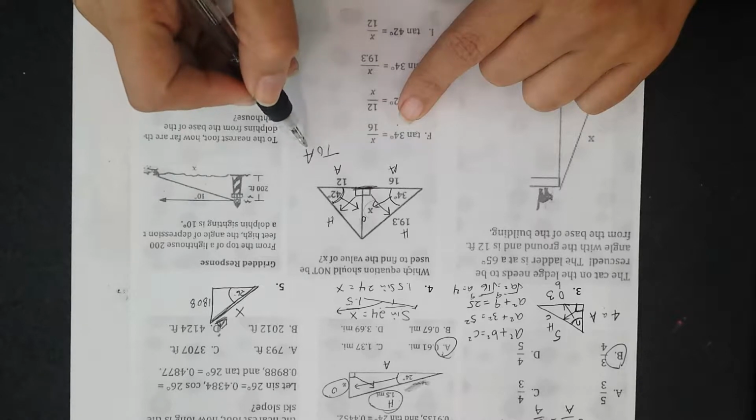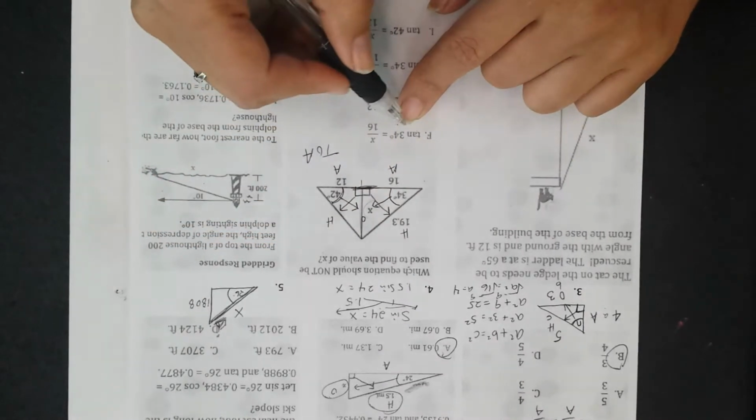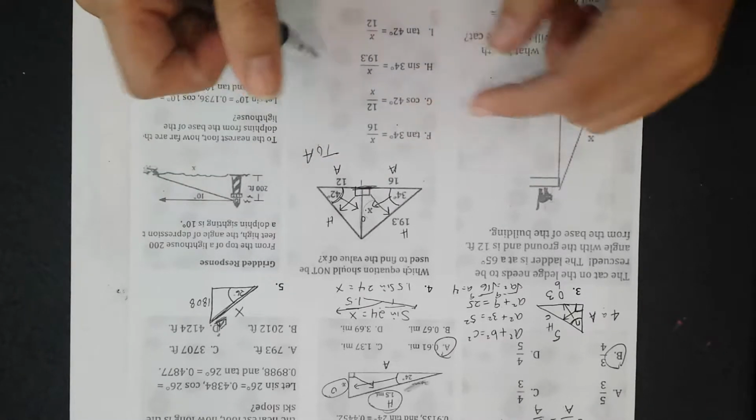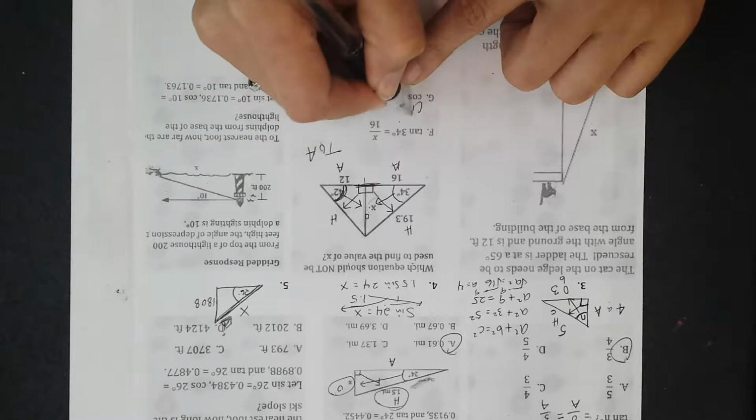All right, so over A. But you're looking at just this triangle here. Okay, so is this true? Is that opposite over adjacent? Over A, yeah. If you're looking at cosine of 42, you're looking at this angle, and cosine is CAH.